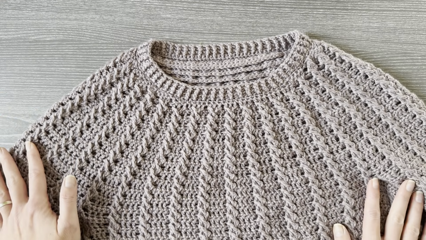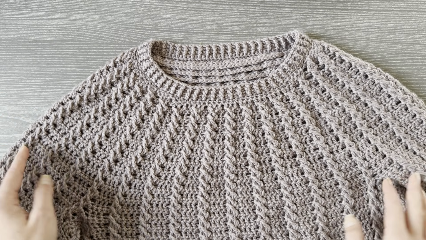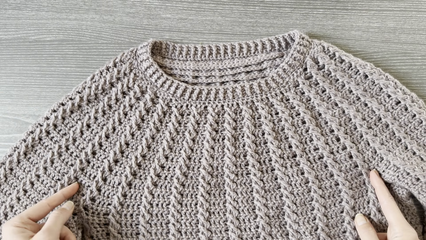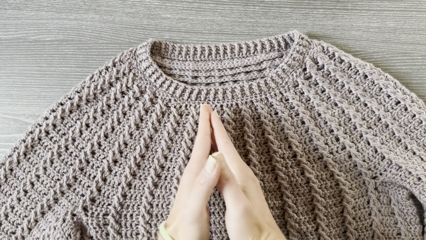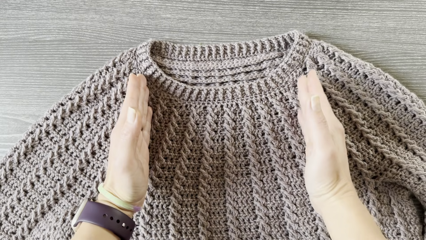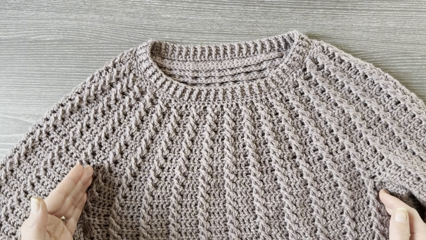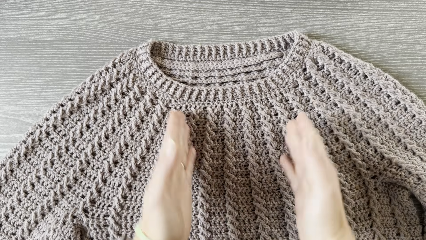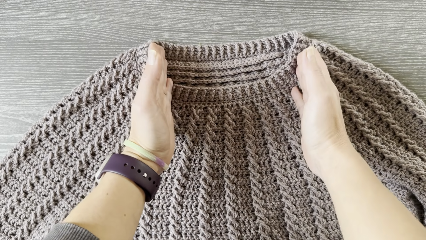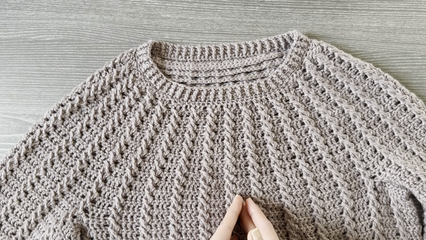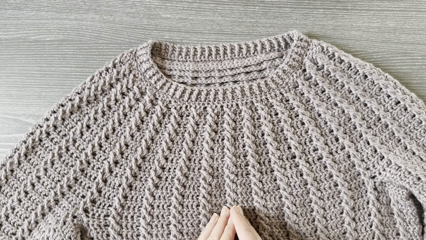So for V necklines, I will prefer to go for a raglan if I want the top down, because this way I will have the same number of stitches for the front panel and only increases on the raglan line. So here I can have the same amount of stitches that I started with, that I will need to increase for the V neckline.